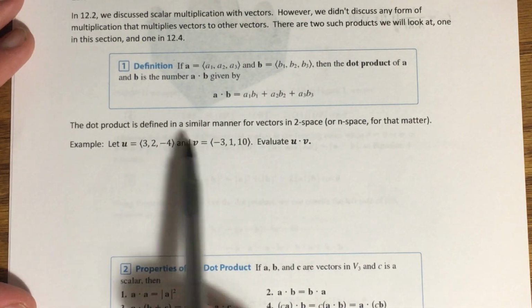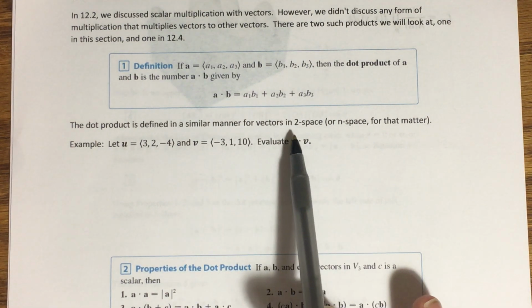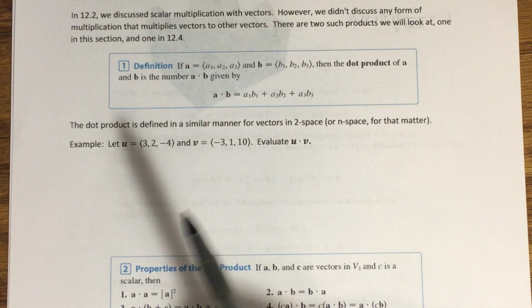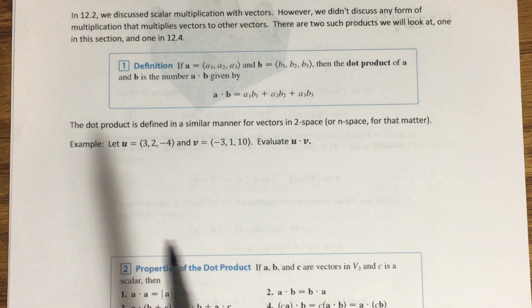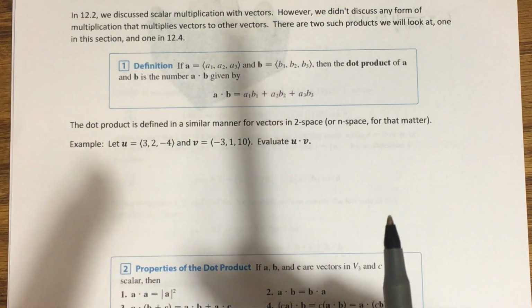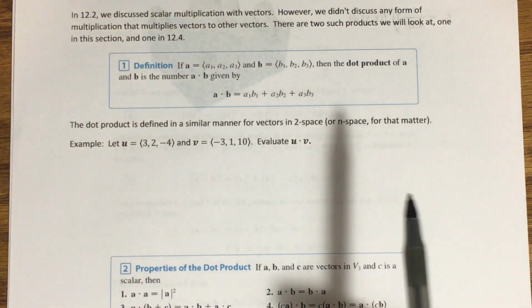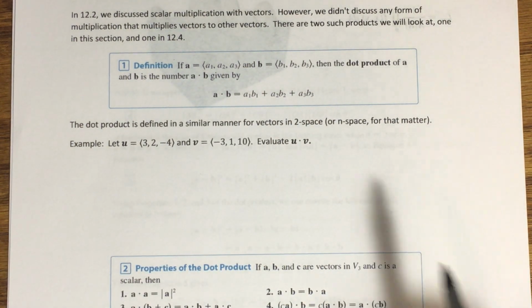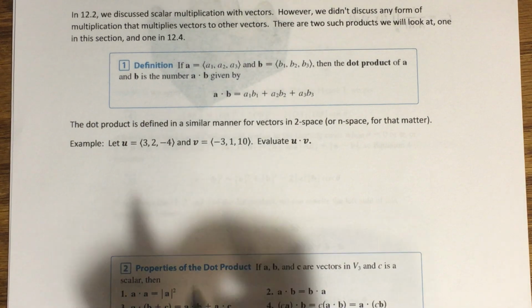I mentioned here the dot product is defined in a similar manner for vectors in 2 space. So if you have a dot product of two vectors in 2 space, you multiply the first component from each vector, and you multiply the second component from each vector, and you add those. Same general idea. Let's just evaluate a quick dot product.